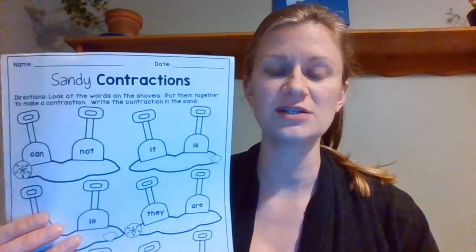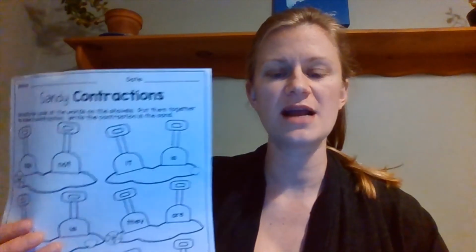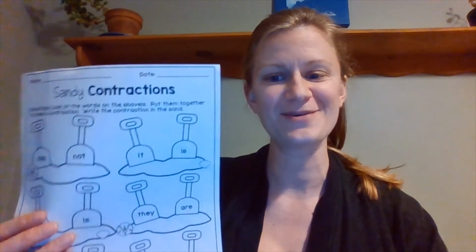So when we're making and using contractions, we're using a shortcut way of talking or writing. And we need to use a special type of punctuation called an apostrophe. If we forget an apostrophe, it might change what the word is saying when we're reading it. So let's take a look at our Sandy Contractions paper. We're going to do this together and see what we come up with to make those shortcuts.